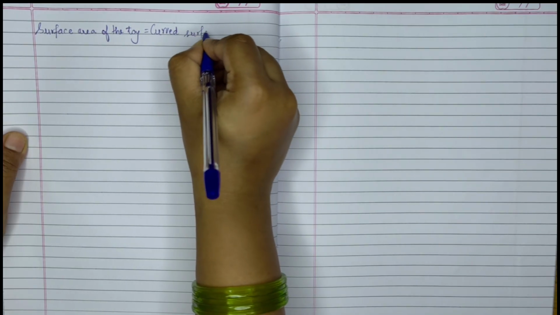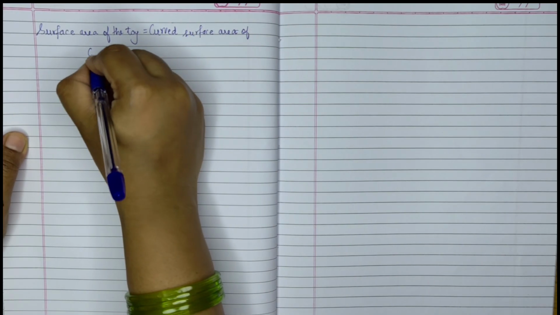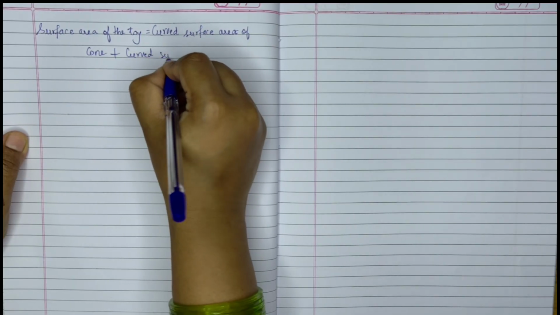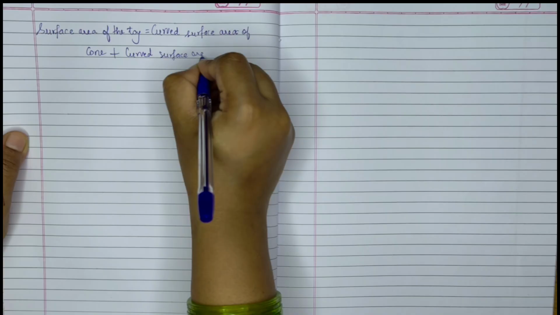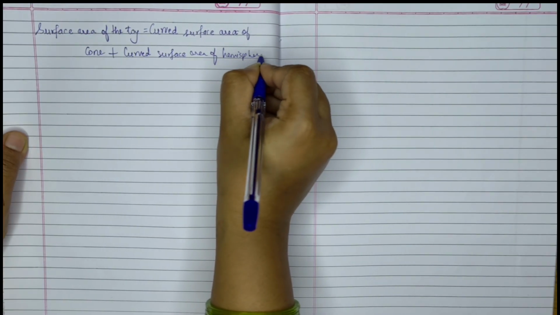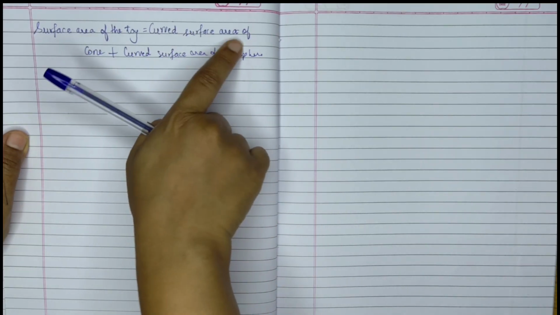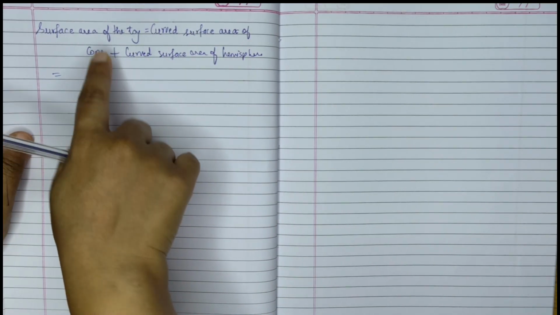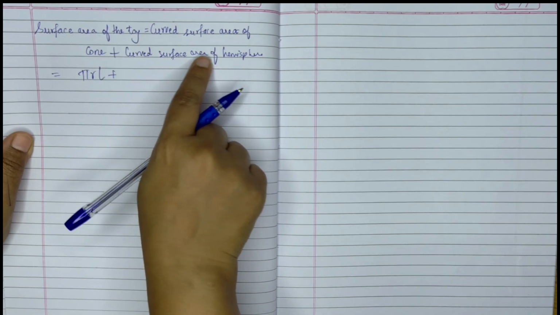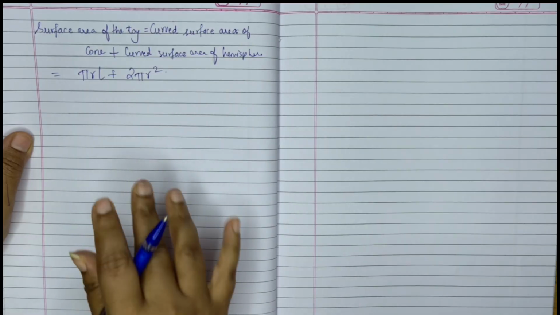Curved surface area of cone plus curved surface area of hemisphere. Okay, so what we will do is we will write down both the formulas over here. Curved surface area of cone is pi r L plus curved surface area of hemisphere is 2 pi r square. Okay.